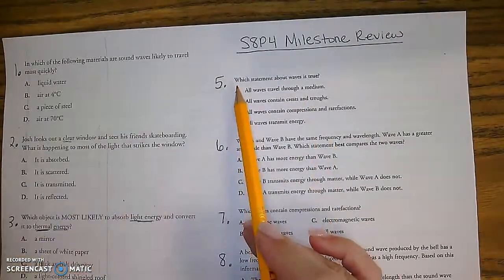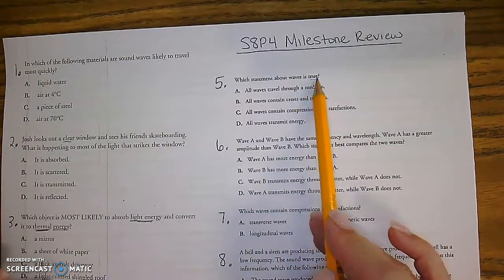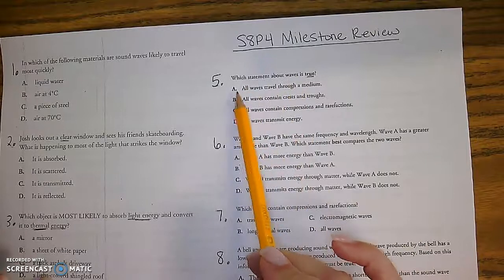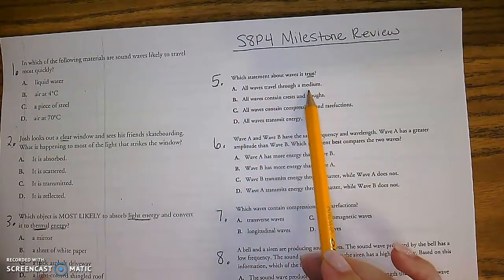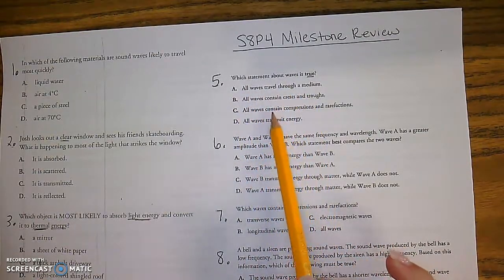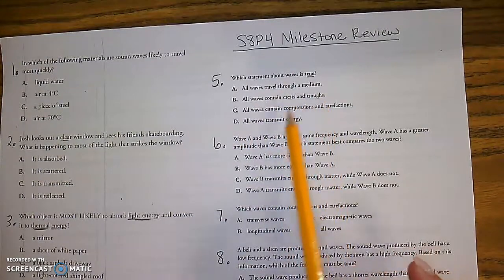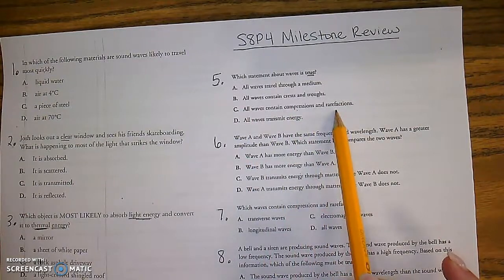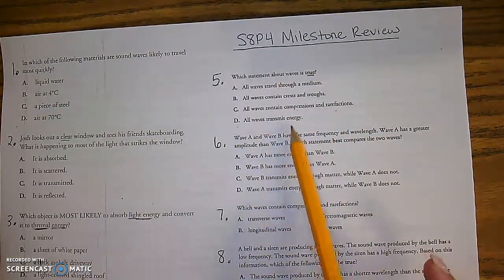Number 5. Which statement about waves is true? That means 3 of these are false and only 1 is true. A, all waves travel through a medium. B, all waves contain crests and troughs. C, all waves contain compressions and rarefactions. D, all waves transmit energy.